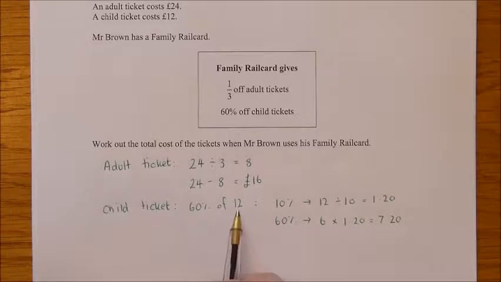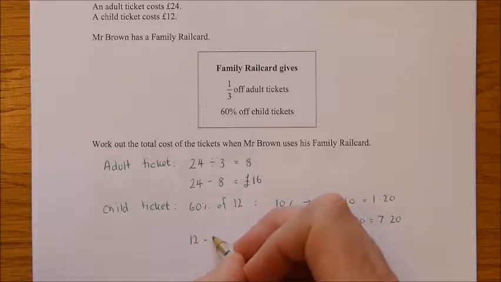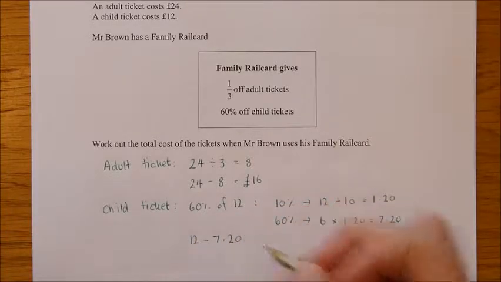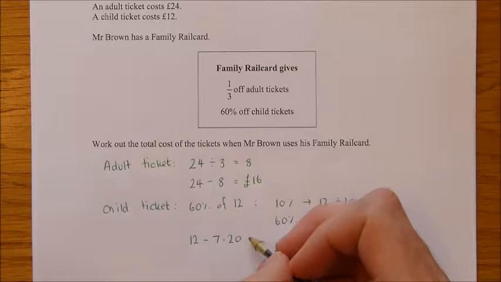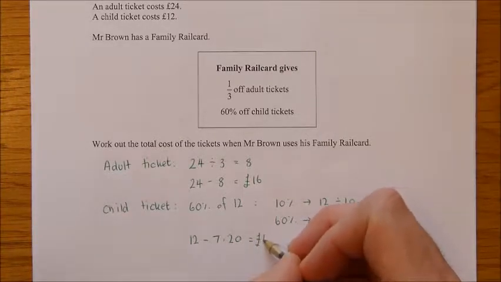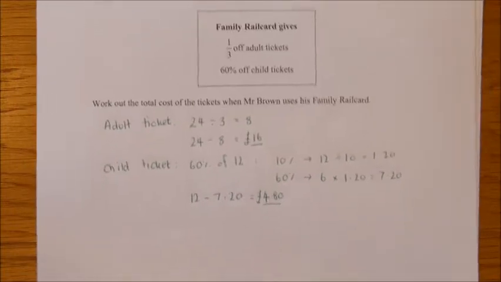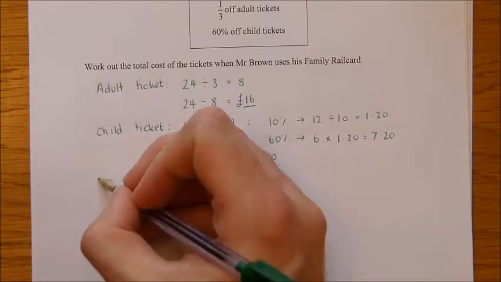So, in order to get the final price of the child ticket, we're going to do 12 take away £7.20. That is going to be £4.80. So we've got the final price of the adult ticket and the final price of the children's ticket. My last job is to work out the total cost.